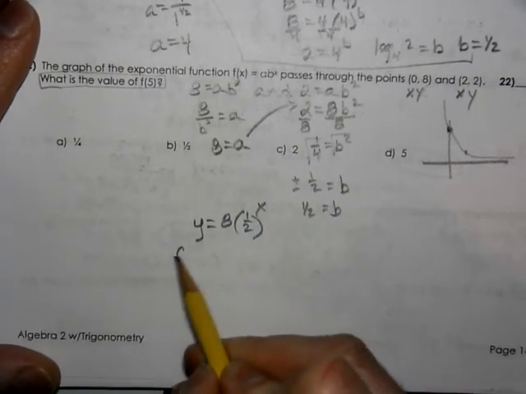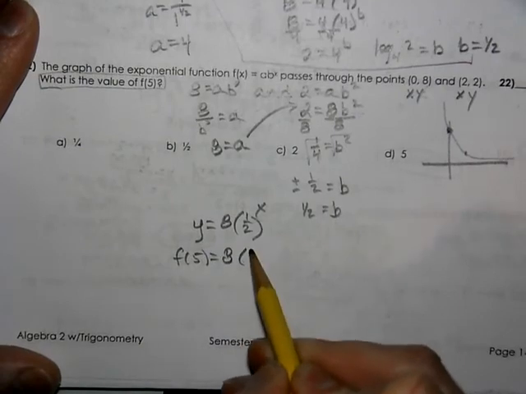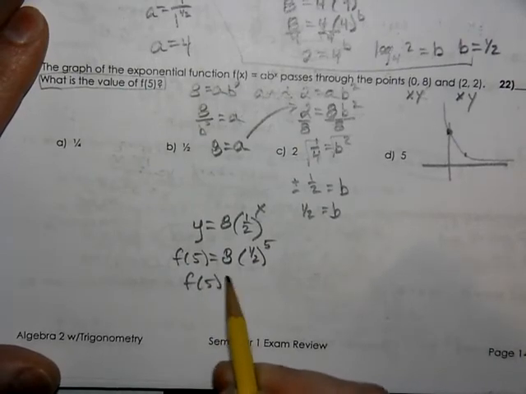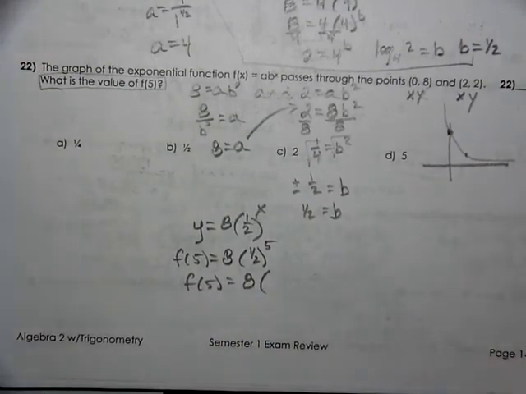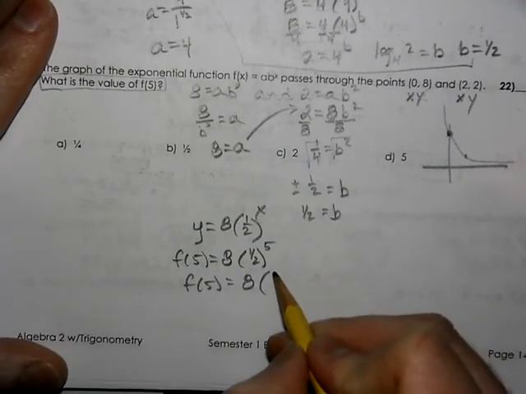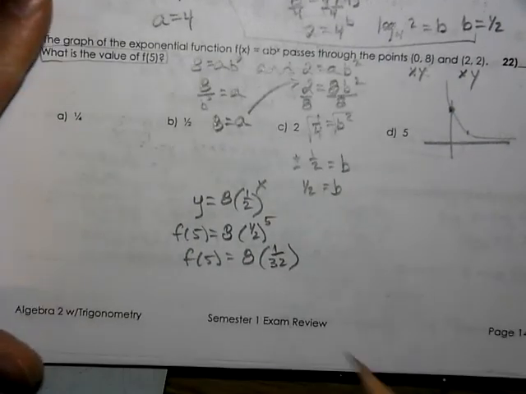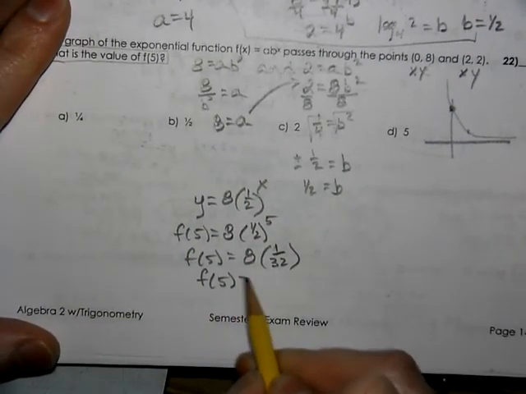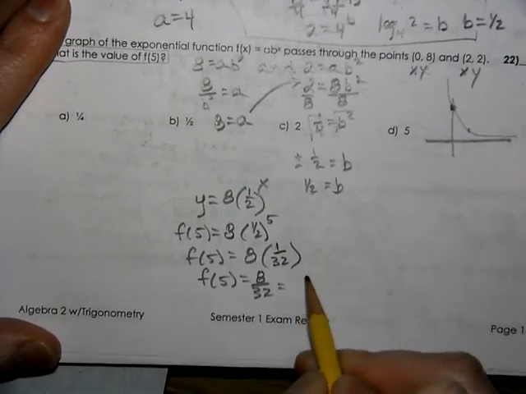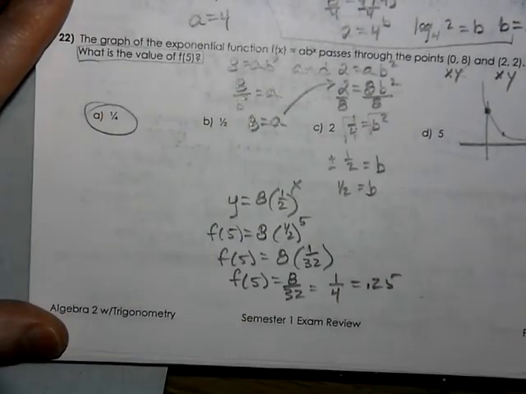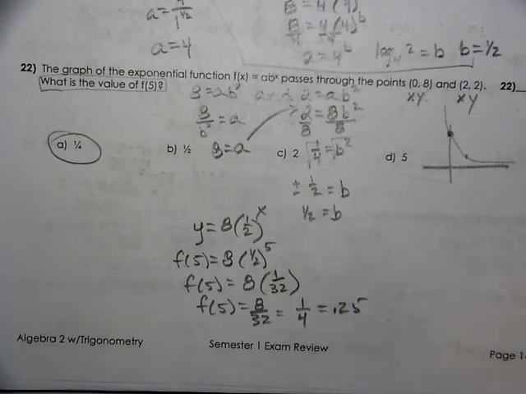And when we do f of 5, that becomes a half times a half times a half times a half times a half, which is 1 over 32, or you could do the decimal version of that, times 8, which is 1/4, which is 0.25, and it's positive, and that matches. There is no negative answer, so the negative half would have given you a negative 1/4, so we're all set.